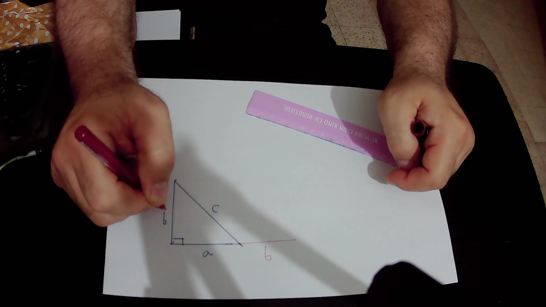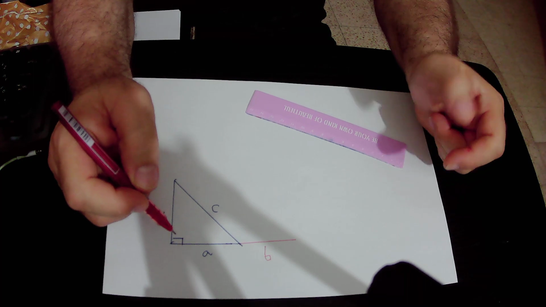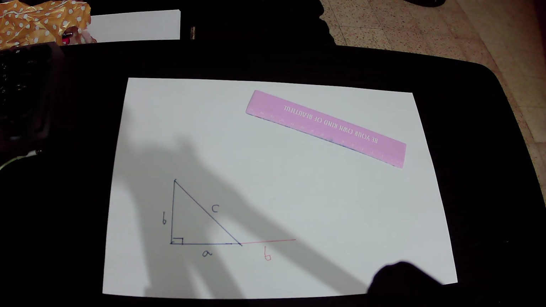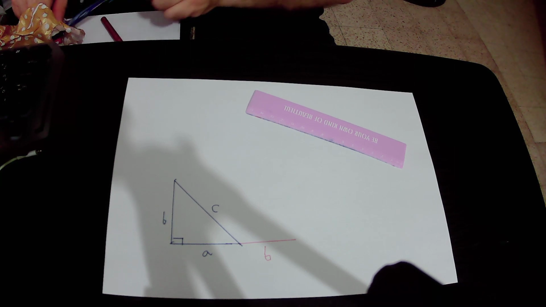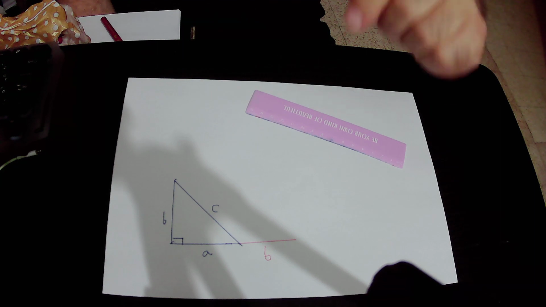B here equals B here, and then we will raise a perpendicular.